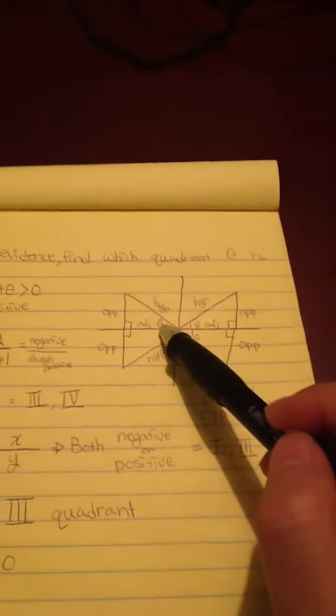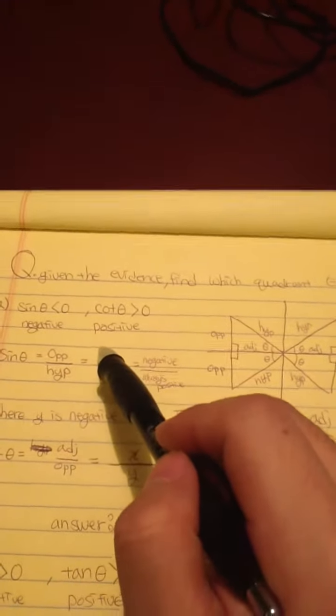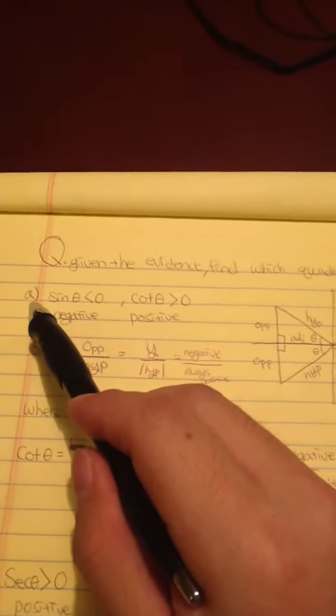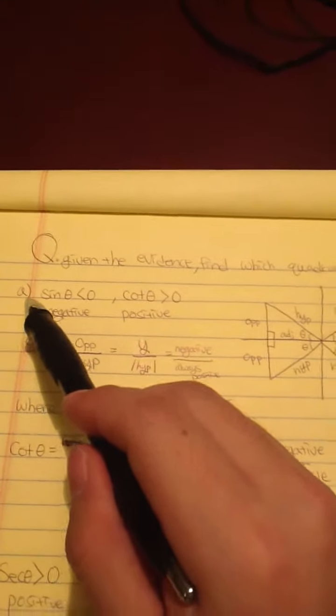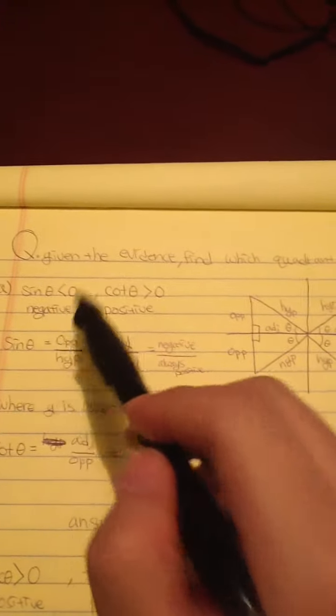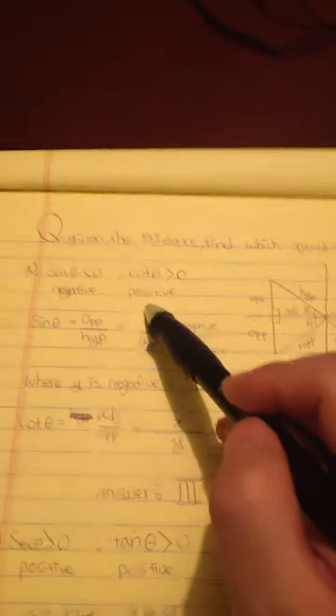The reason that I'm explaining this first is because the evidence that we have is about the positive or negative of the function. The evidence we got on question A is sine theta is smaller than 0, which means sine theta is negative, and cotangent theta is bigger than 0, which means cotangent theta is positive.